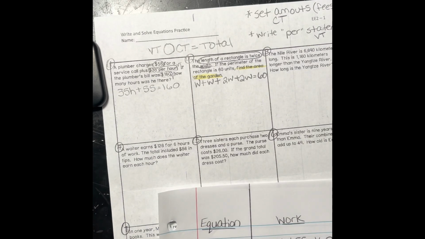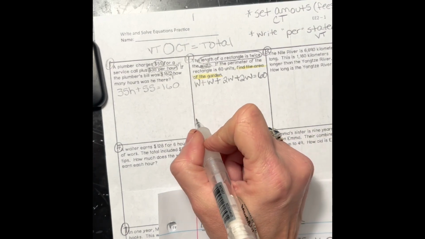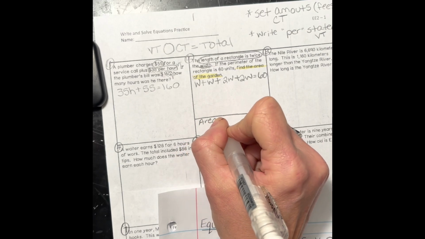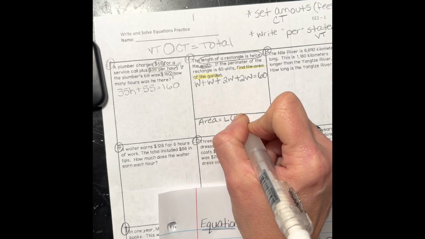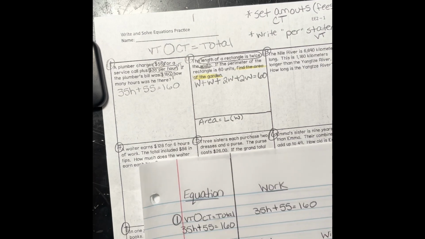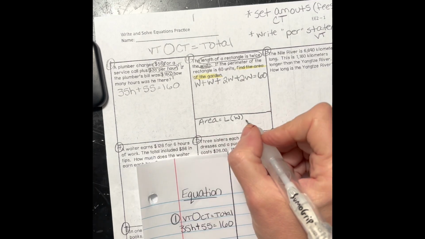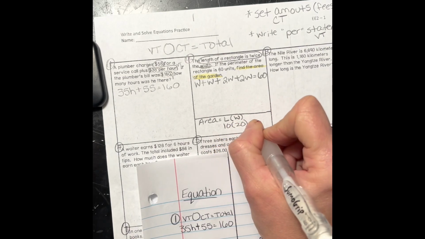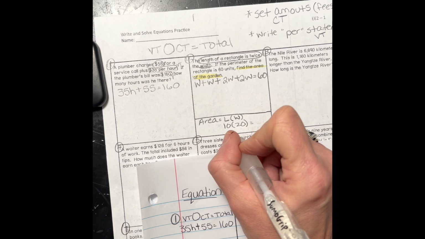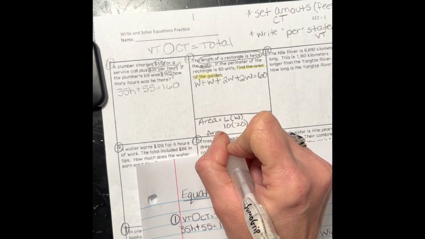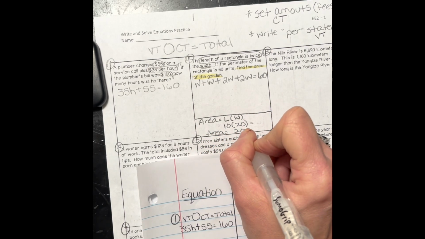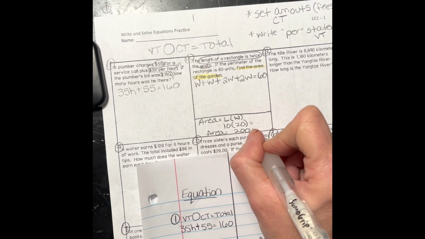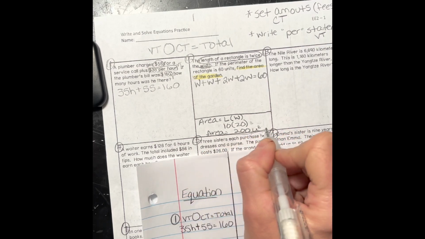The area equals length times width. So now that I know my length is 10 and my width is 20, that means that my area is going to equal 200 units squared, okay?